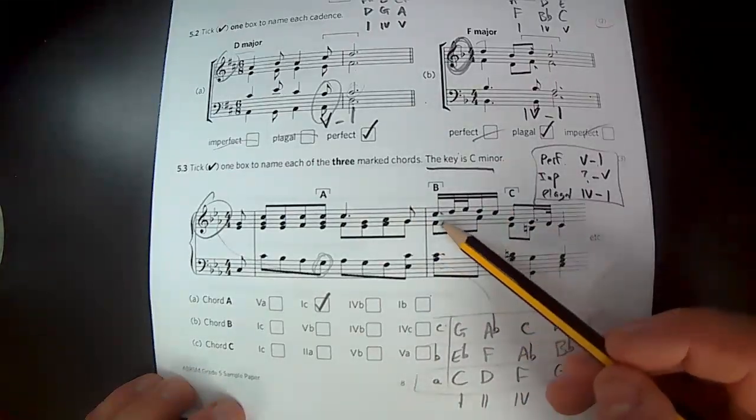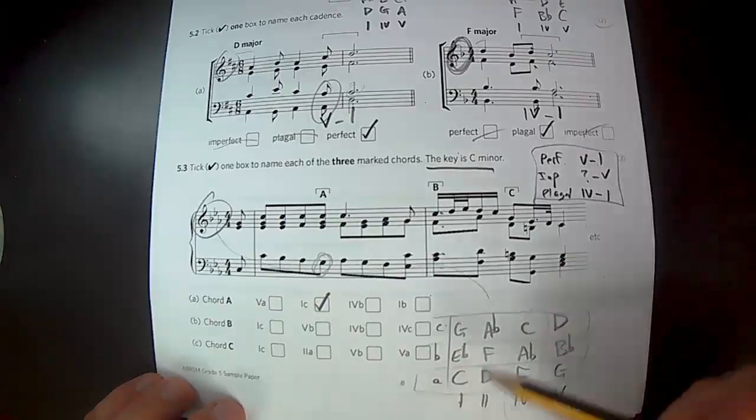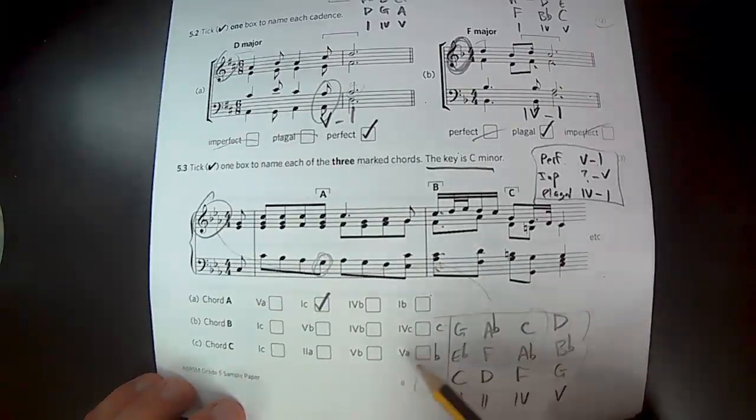A flat, C, F, C. A flat, C, and F is chord 4. The lowest note is A flat, so it's chord 4B.